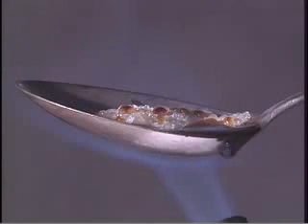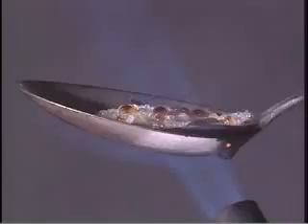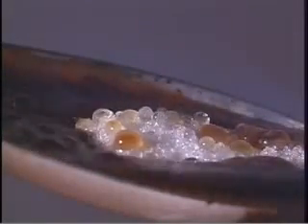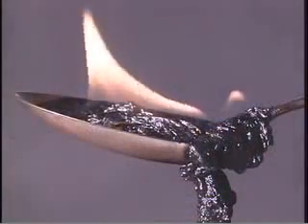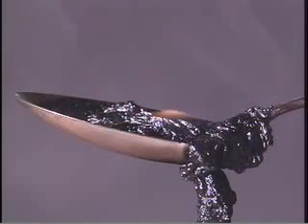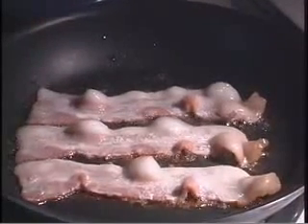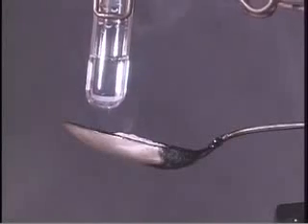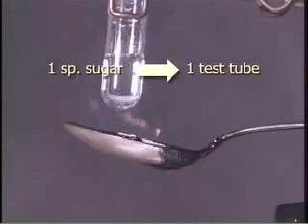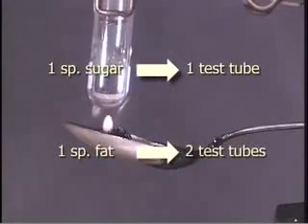Sugar contains enough chemical bond energy to burn with a hot blue flame. Fat contains even more. Fat has about twice the energy content of sugar. If you can boil 1 test tube of water on a spoonful of sugar, a spoonful of fat will boil too.